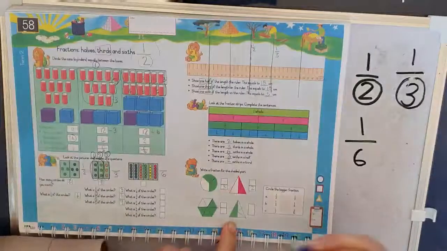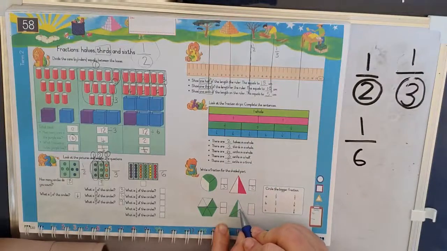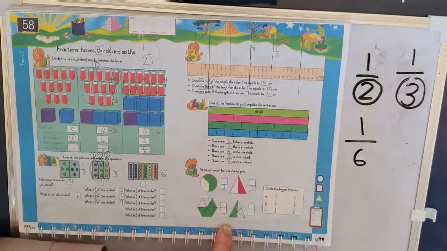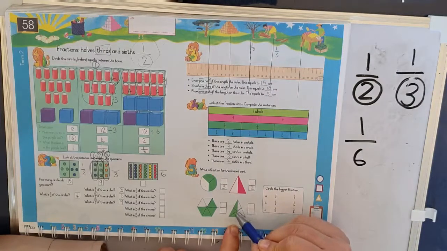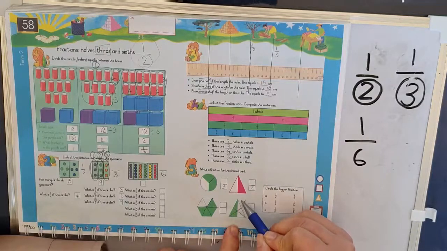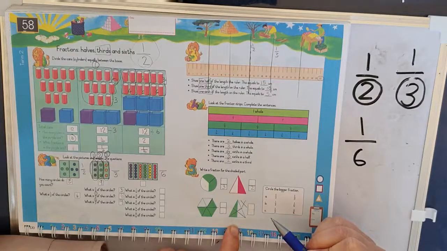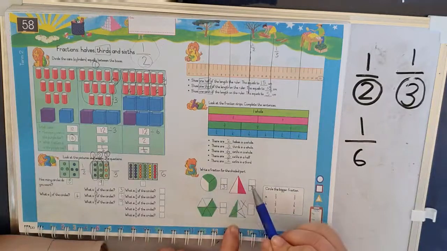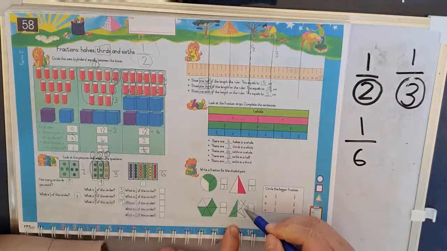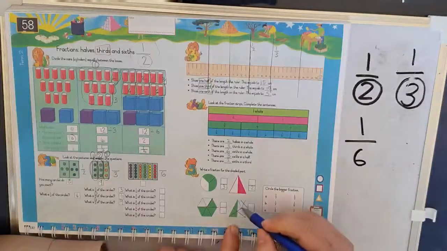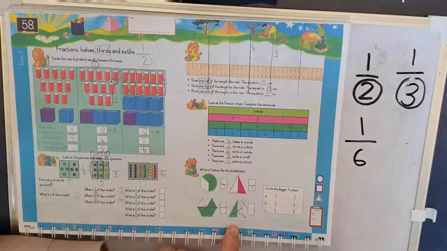Okay, so this one, guys, as you can see, it goes like this and like this. Remember, if you see the parts are not equal, it means it's not a valid fraction. So only write these two, because you can see here that this part and this part and this part and this part and this part, they are not the same size, so it means it's not a fraction. That's why they put this one in for you, so you can see the difference. If the parts are not the same size, it's not a fraction.